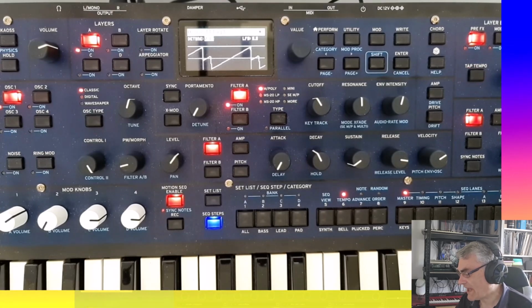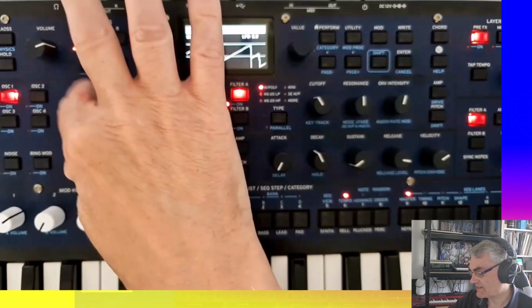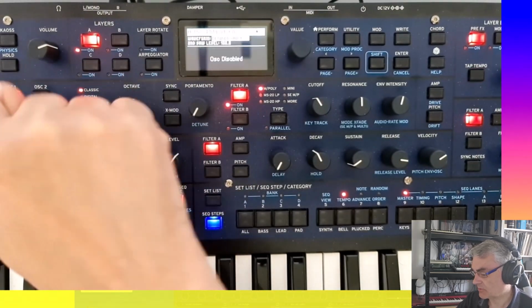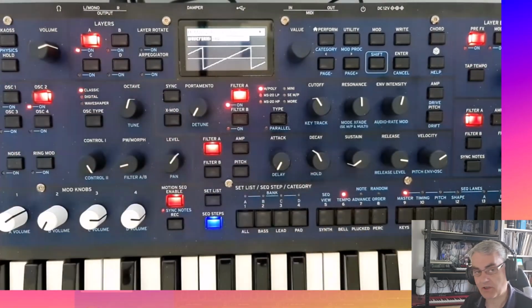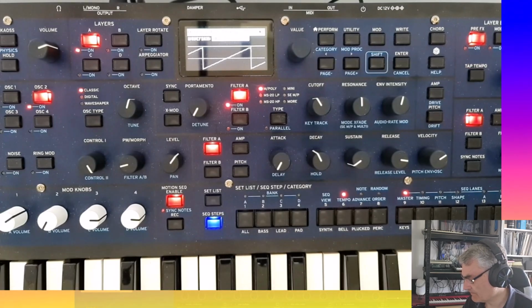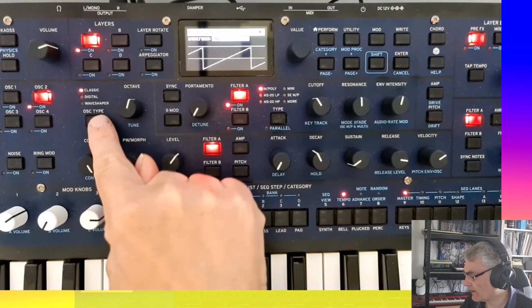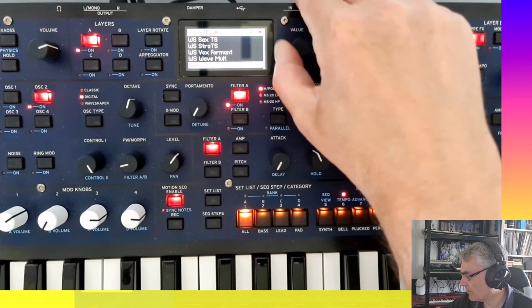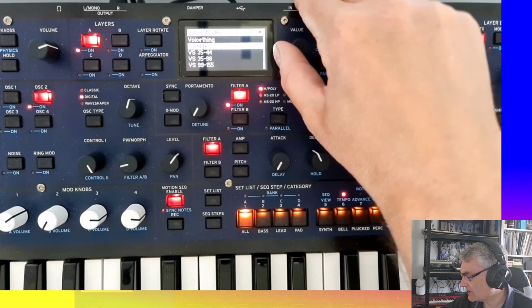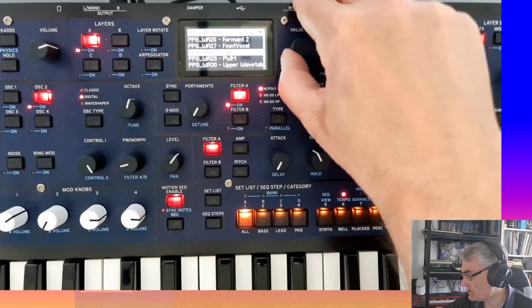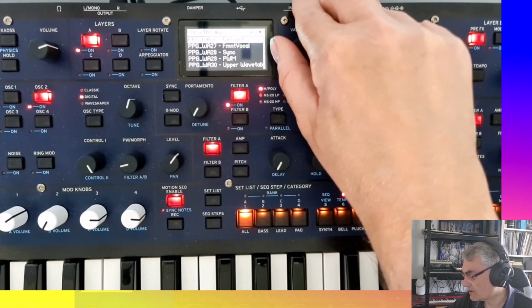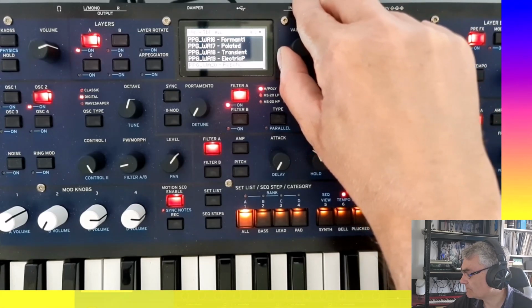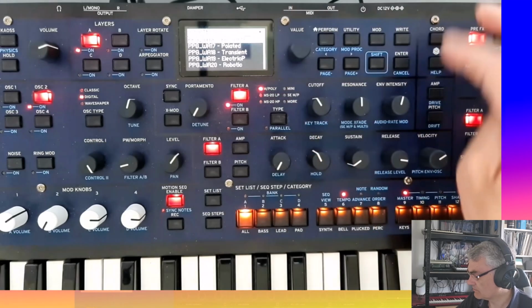Now, what else can we do? Well, we've got different oscillator types. So I'm going to turn off this oscillator, double tap to turn on oscillator 2. So I'm just looking at oscillator 2 now. And I can change that to a digital waveform. Press enter, and you can see all the digital waveforms that are in here, including the PPG waves from my own set, which I've imported in. So let's choose one of those.